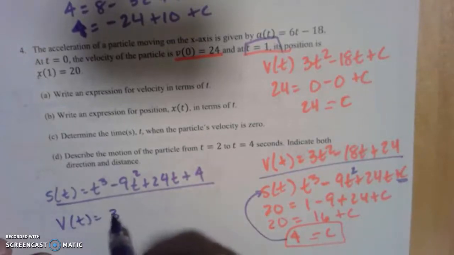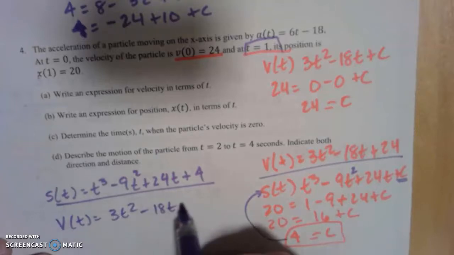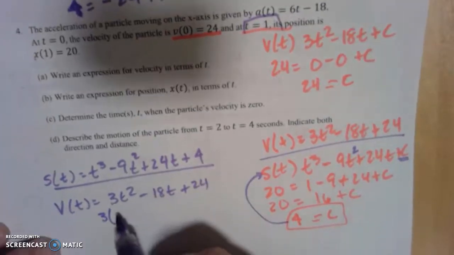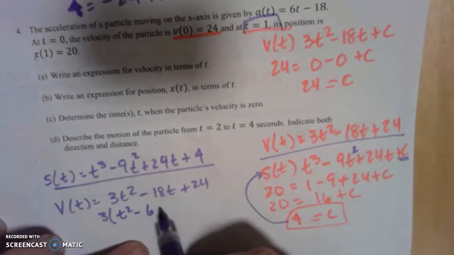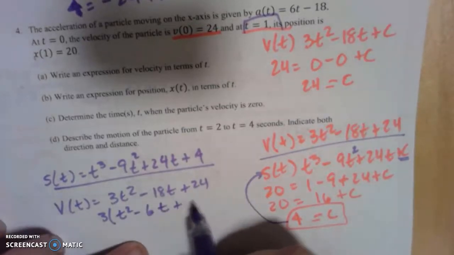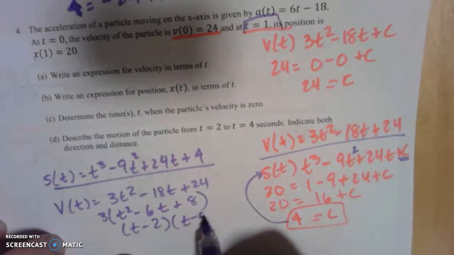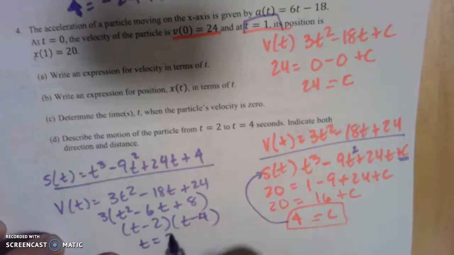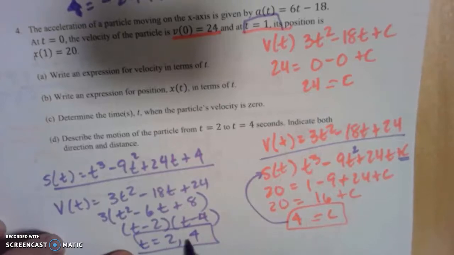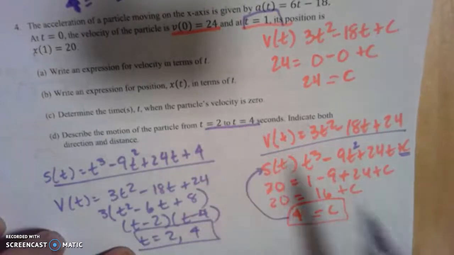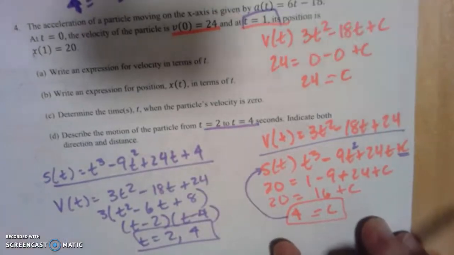V of t is 3t squared minus 18t plus 24. I'm going to factor out a 3. We get t squared minus 6t plus 8. Okay, we're going to get t minus 2 and t minus 4. Therefore, when t is 2 and 4, so when the time is 2 and 4, the velocity will be 0. And check it out. Describe the motion for the particle from t equals 2 to 4 seconds. Indicate both distance and direction.